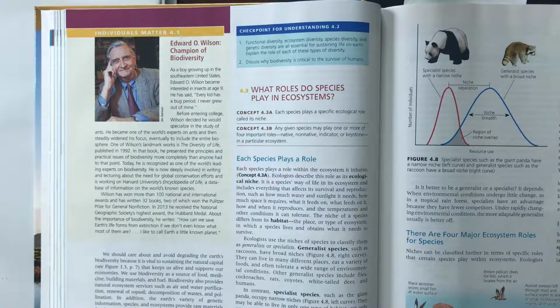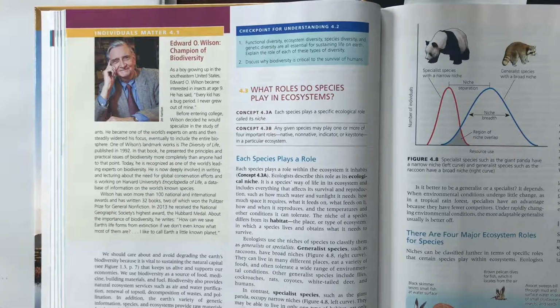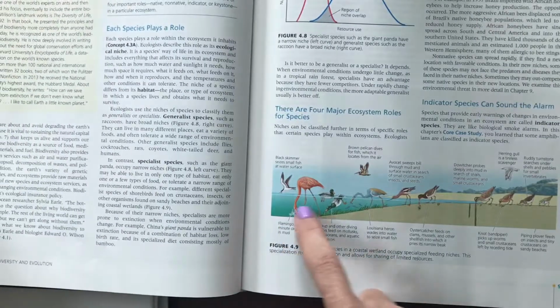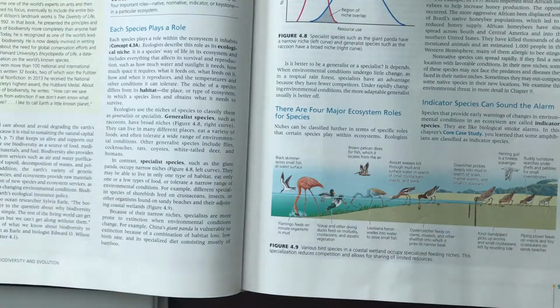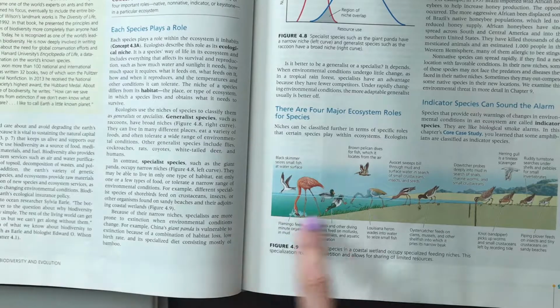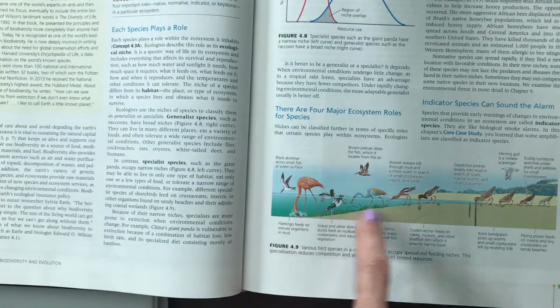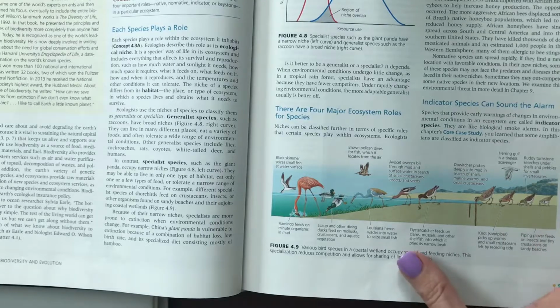Differentiate between an ecological niche and a habitat. A niche is something's job, and a habitat is its home. So if you look at this particular picture here, the habitat is the intertidal zone of this marine ecosystem. However, you can see each one has a different niche.